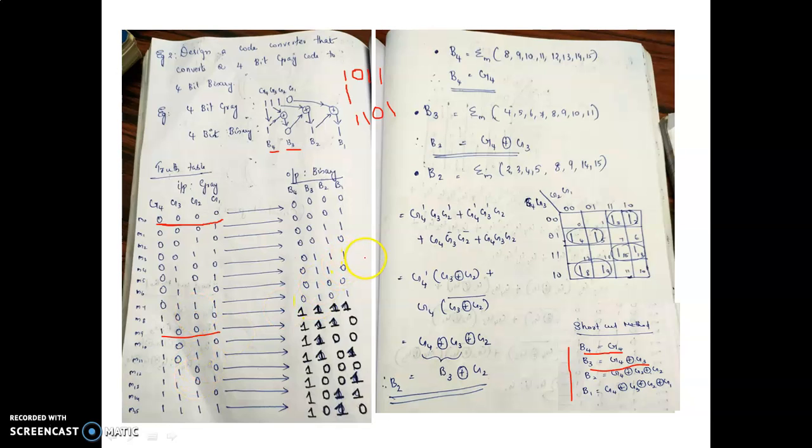And once you got the output binary representations, you have to find out the expression for B4, B3, B2, and B1 by drawing the corresponding K-maps. So you found out that B4 is nothing but your G4 itself. G4 is nothing but the B4 itself. So you can write that B4 is equal to G4.